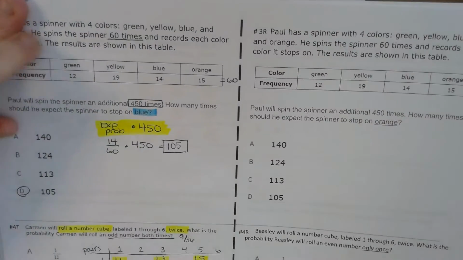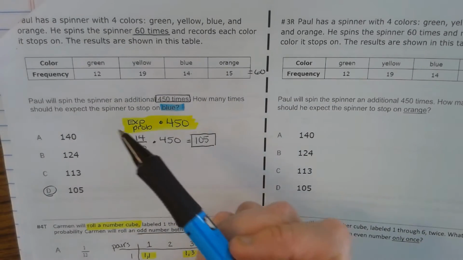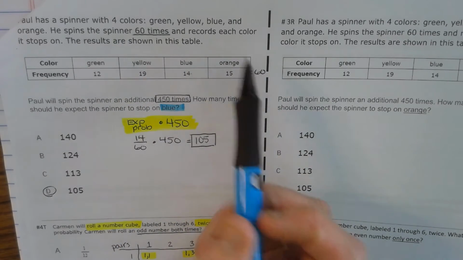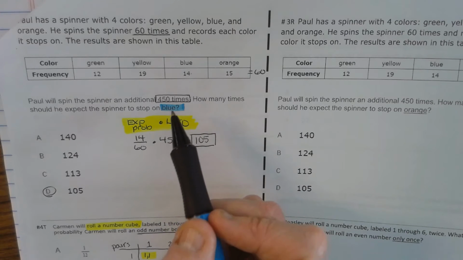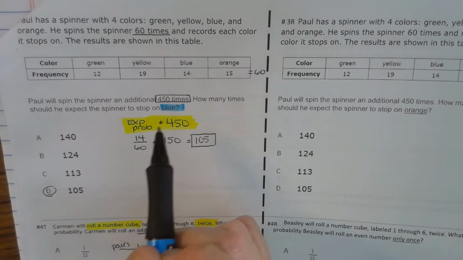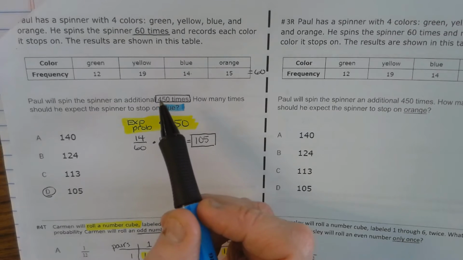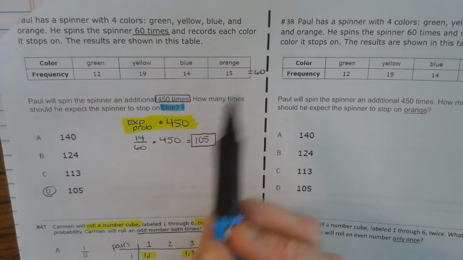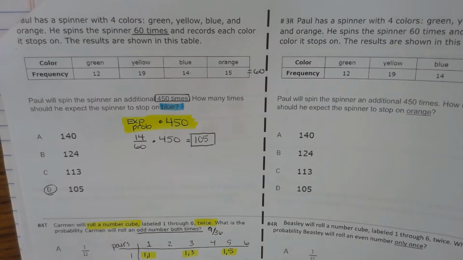All right, number 3. We spin a spinner 60 times, and here are your experimental results. So again, we need to calculate our relative frequency or our experimental probability. We're going to do that for the blue because they want to know how many times we would expect it to land on blue if we spun it 450 times. So the experimental probability for blue is 14/60, and then we multiply by the 450 times.